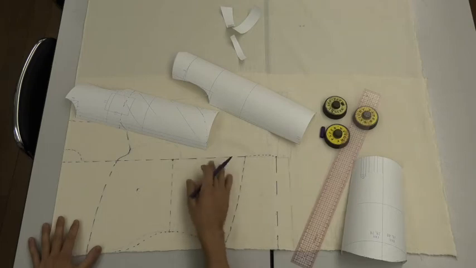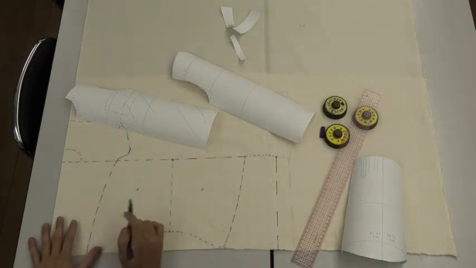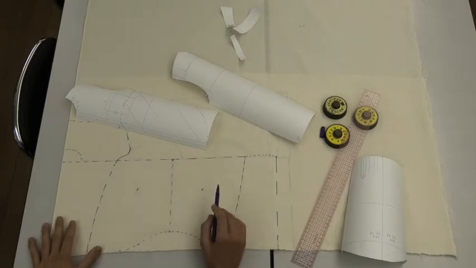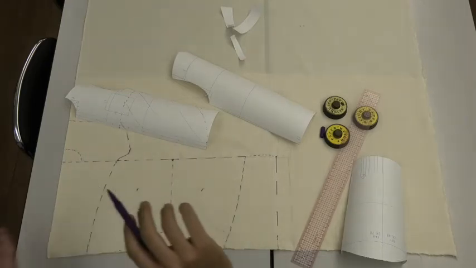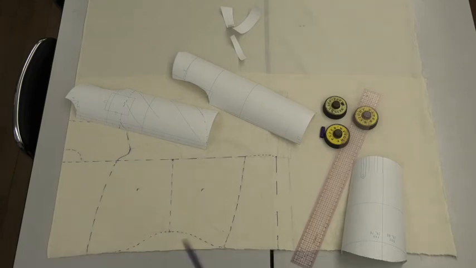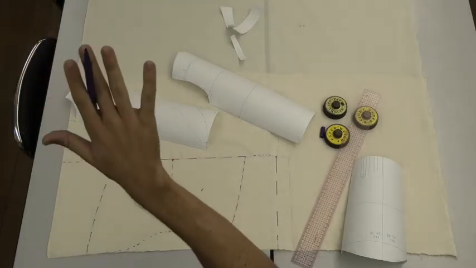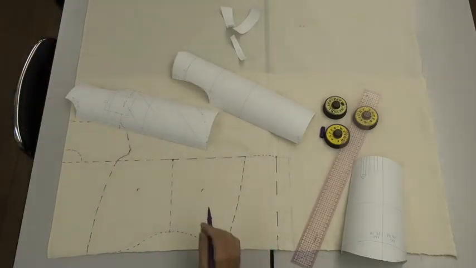Maybe I will try to fold the fabric, or if there is something impossible to do, maybe I will just leave the fabric fold, and we are gonna get kind of a hole here, I mean under the arm. So let's see, maybe it's gonna be interesting.